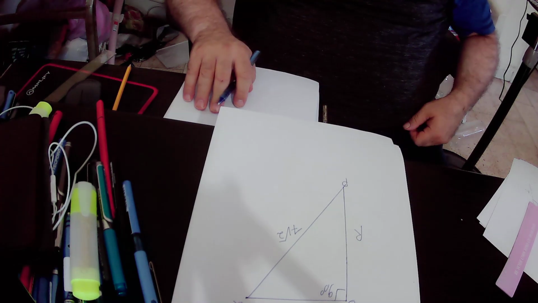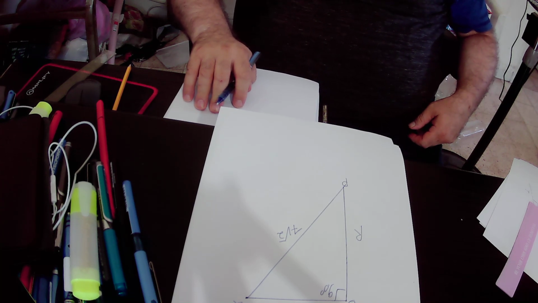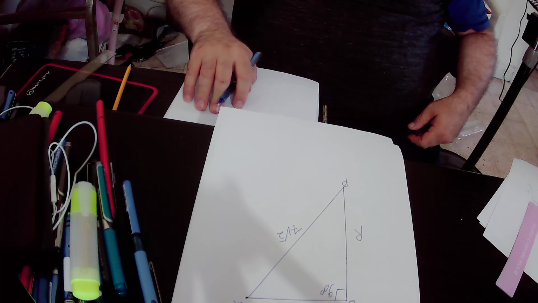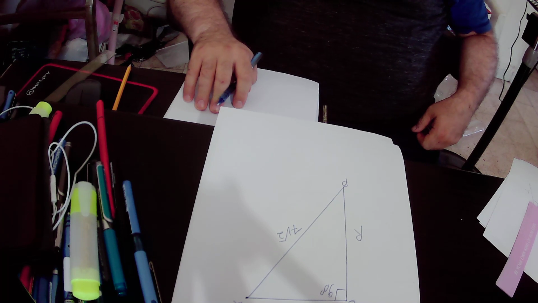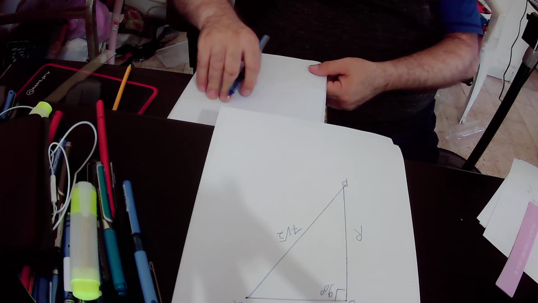So actually I will repeat the Pythagorean theorem, although I assume that you already know what it states, but I will repeat it again.